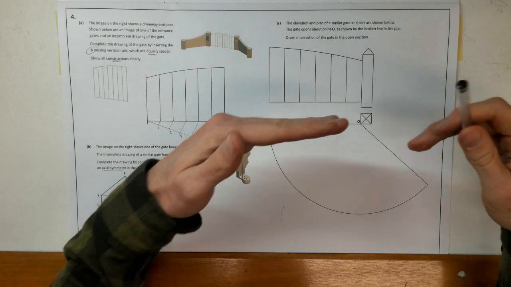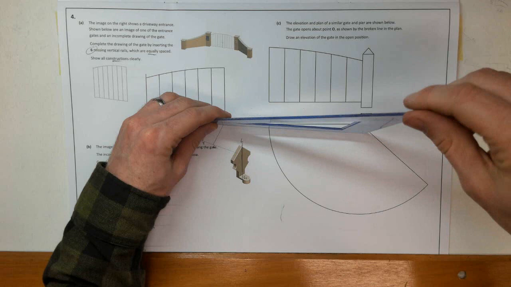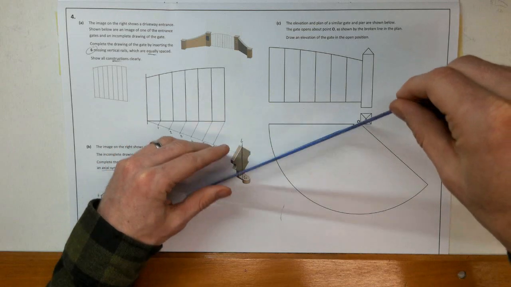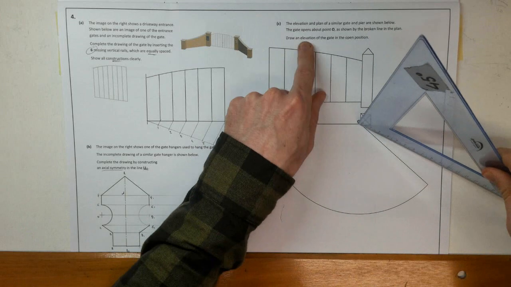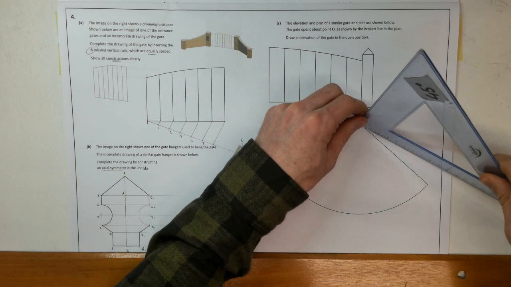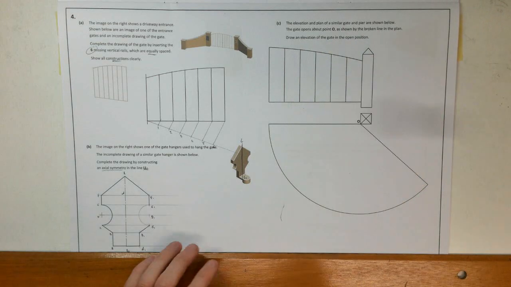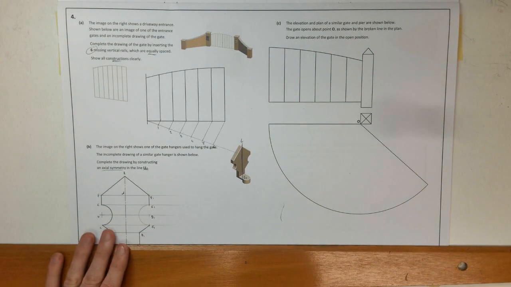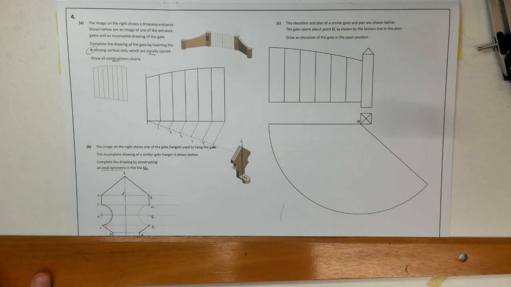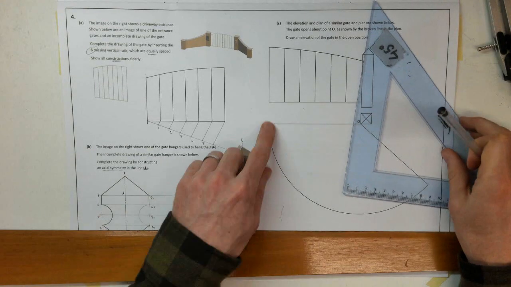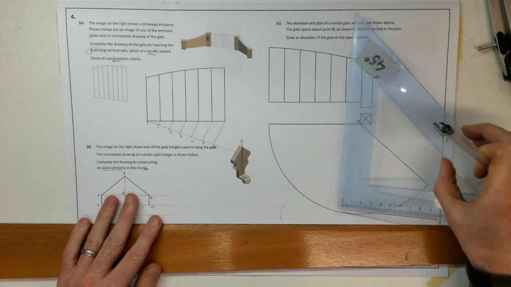So our gate is in this position, and you can see an edge of it, it's been rotated open to a new position, and we're going to have to find the elevation of the gate in the open position, so we'll project up and find it over here then. So let's get a compass. Okay, so we have the outside of the gate, and we have these to bring through.